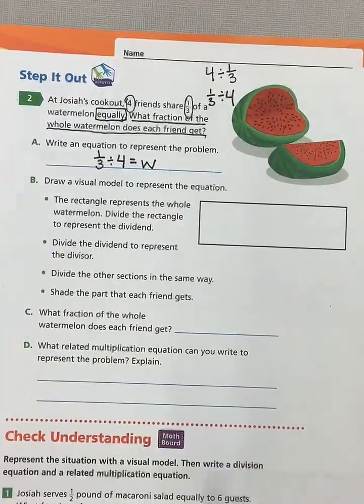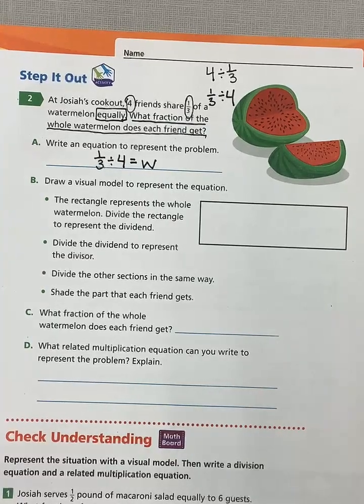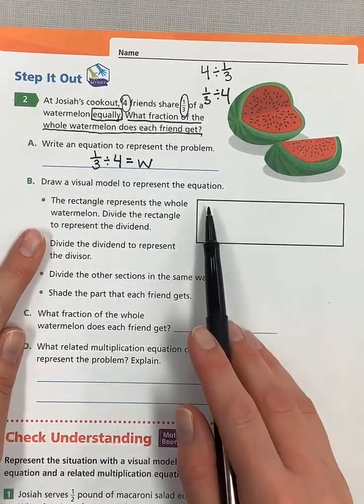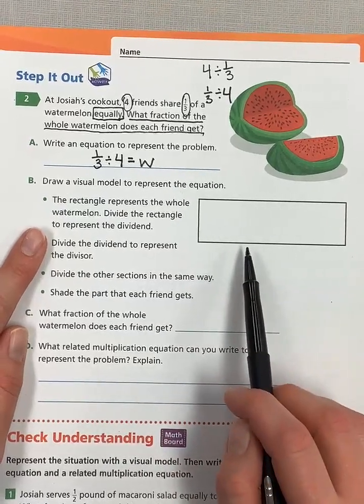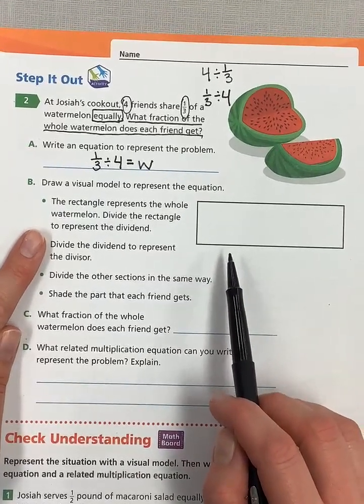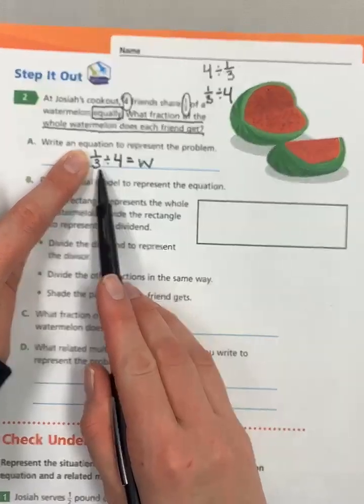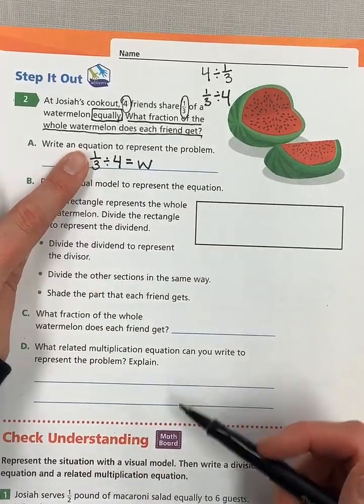Draw a visual model to represent the equation. The rectangle right here represents the entire watermelon, but we don't have an entire watermelon. How much watermelon do we actually have to start with? 1/3. We only have 1 out of 3 pieces of watermelon. They didn't tell us what happened to the other pieces, okay?